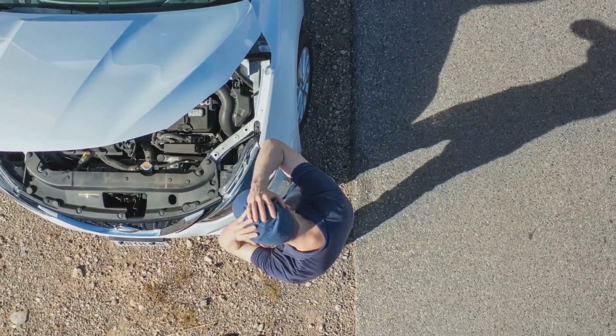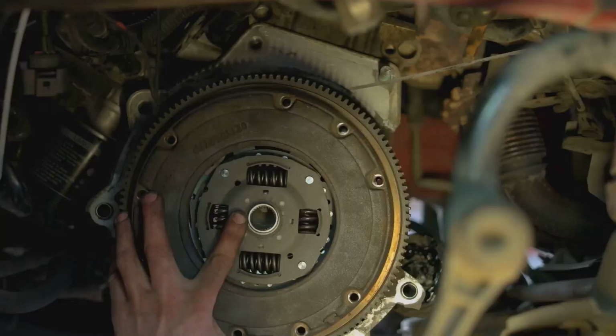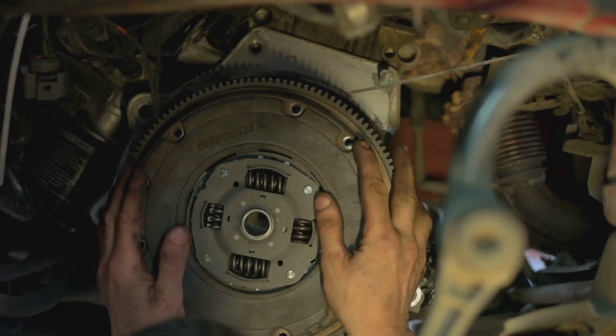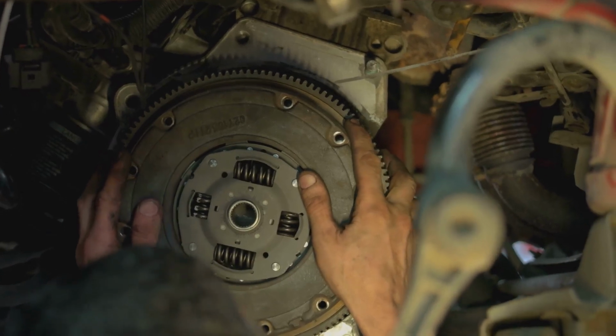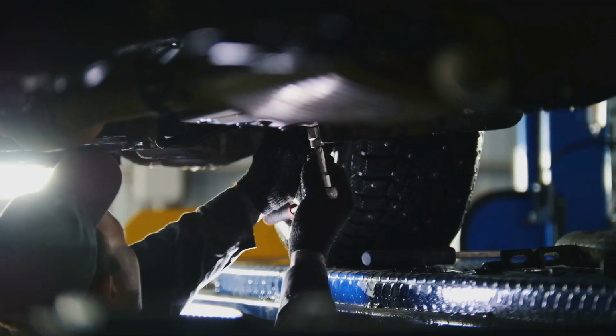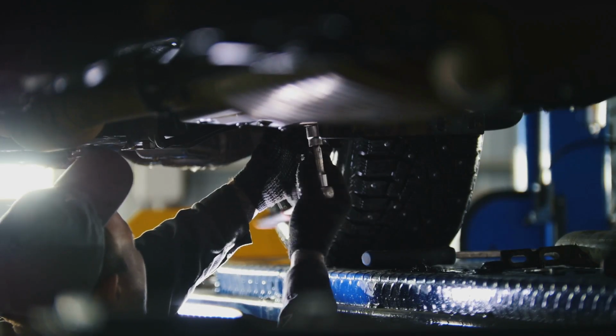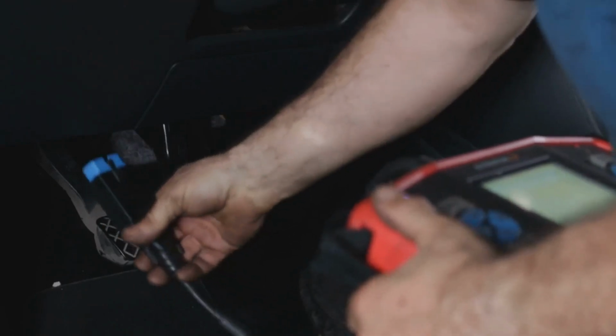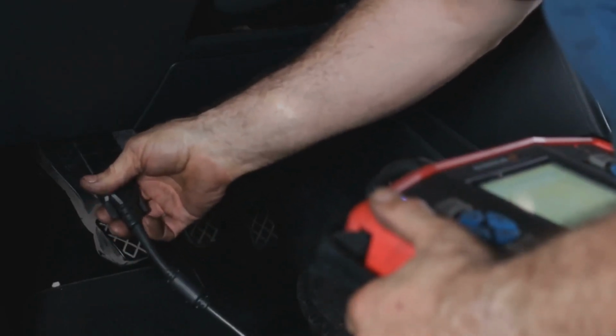If left unattended, transmission problems can quickly escalate and lead to catastrophic transmission damage, resulting in one of the most expensive vehicle repairs. Driving with a faulty transmission is not only dangerous, but it can exacerbate the problem and turn a minor repair into a complete replacement.